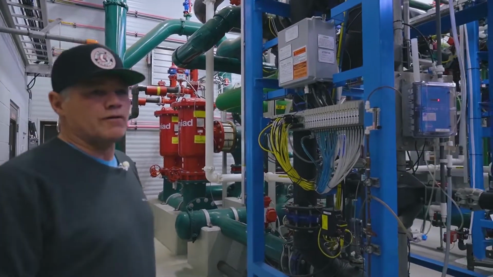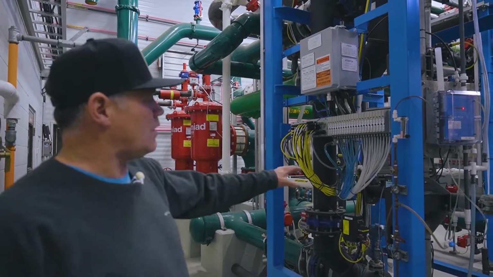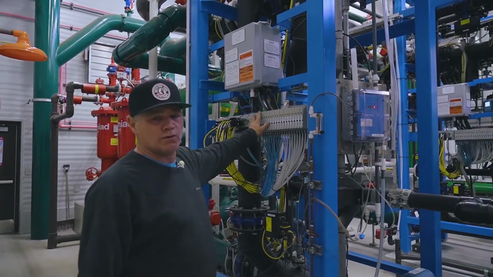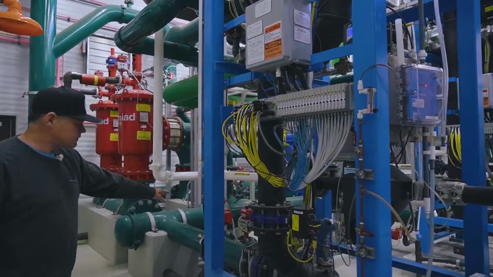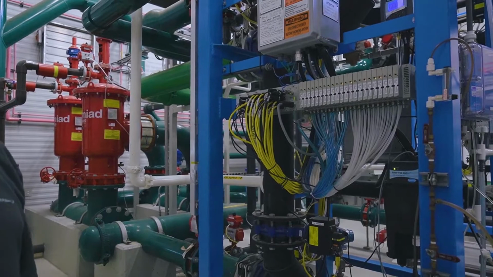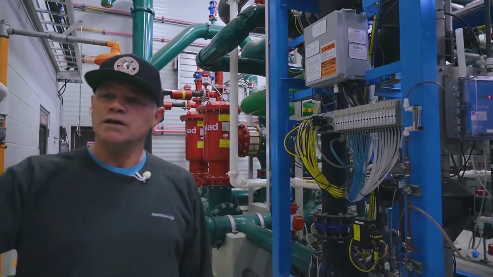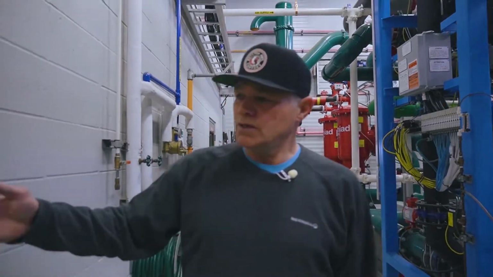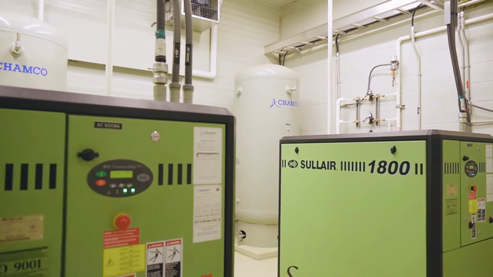So all of our valving in the water plant runs on pneumatics, so air. All of these nodes, everything works on SCADA control, and all the valves are air controlled. And air is a big thing here in the water plant. We need compressed air or we can't run. So behind you is the compressor room. We have 2 Sullair compressors.